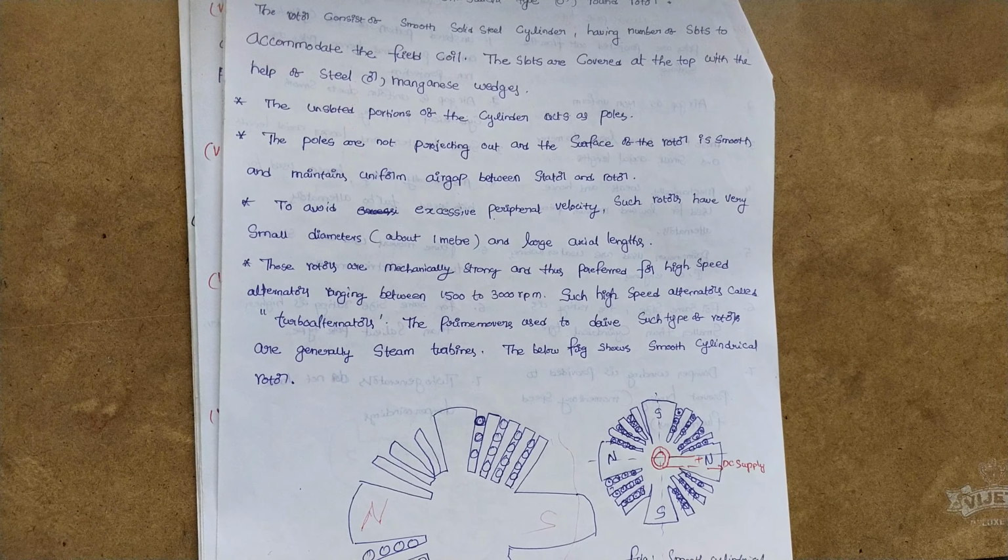This is the EMF generated in one slot, and this coil may be connected to another slot. We assume the slot angle as beta, which we also have to remember. Beta is the phase difference contributed by one slot in electrical degrees, called slot angle beta.